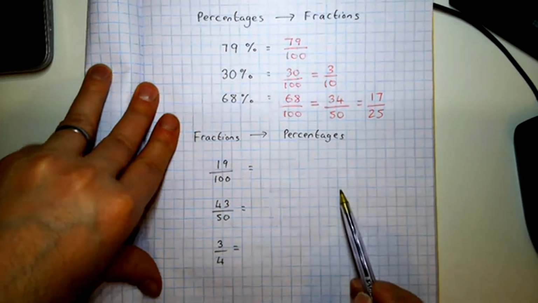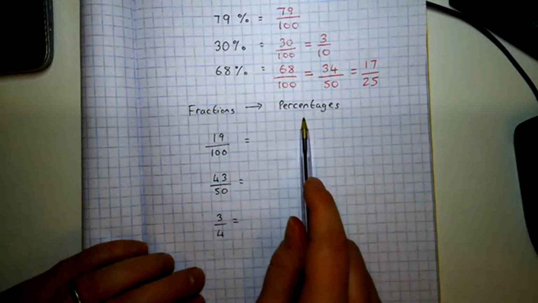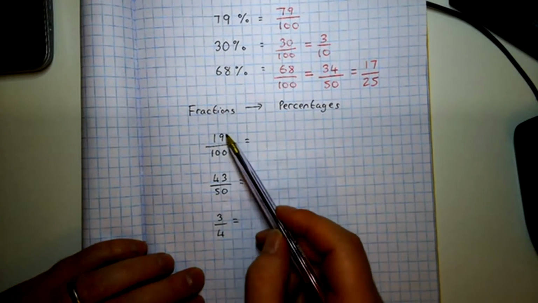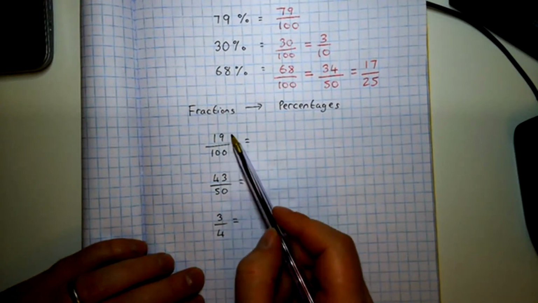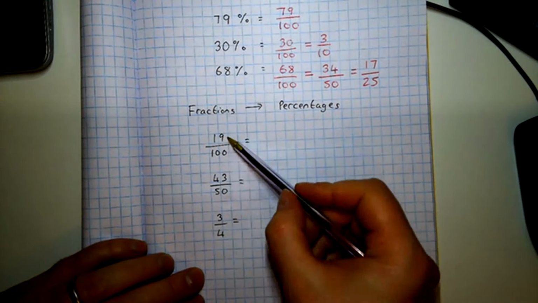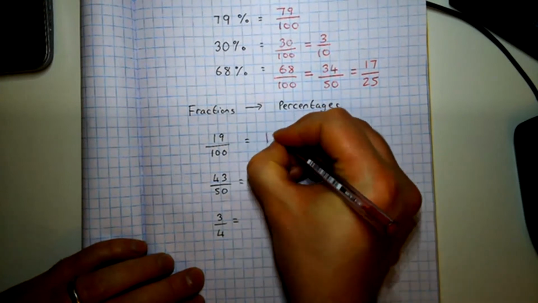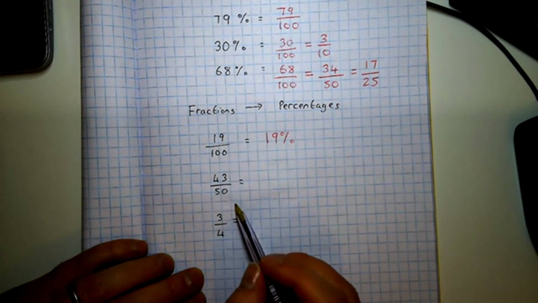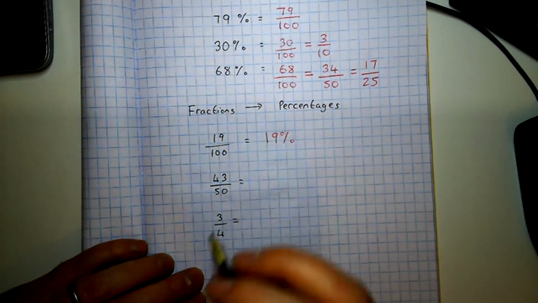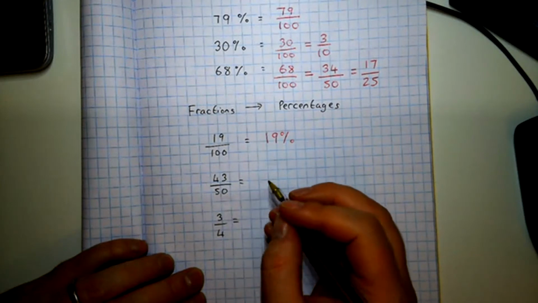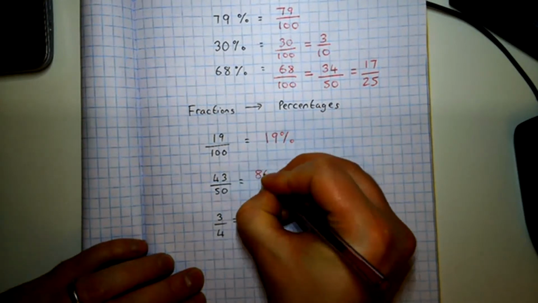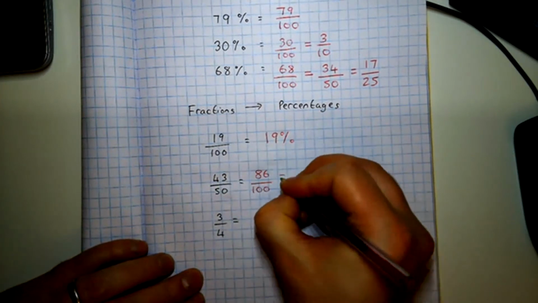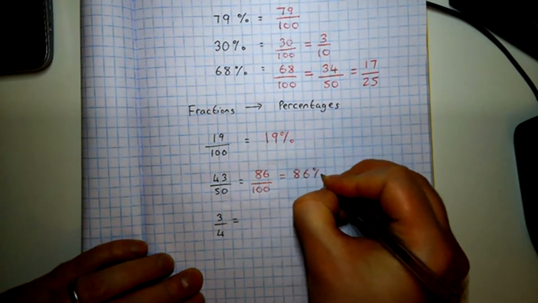And then the last thing we've got to look at is converting fractions to percentages. So when your fraction is over 100, the numerator becomes your percentage, because 19 out of 100 means 19%. But this fraction is not over 100, it's over 50. So I've got to find an equivalent fraction that is over 100. So if I double the top and double the bottom, it becomes 86 over 100, which is 86%.